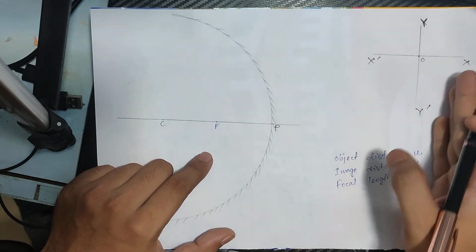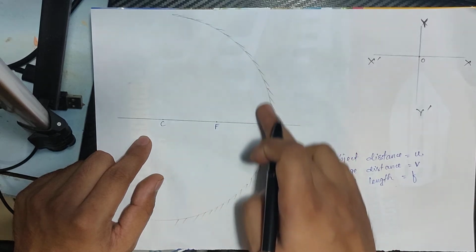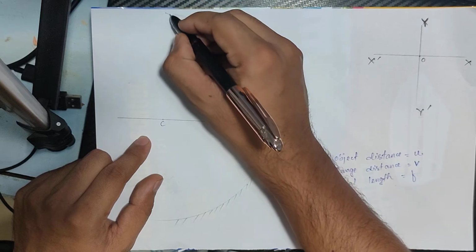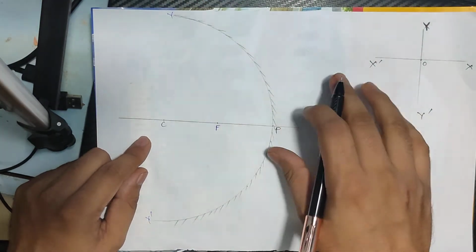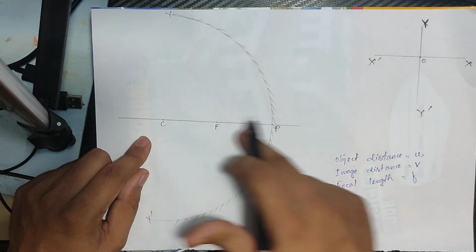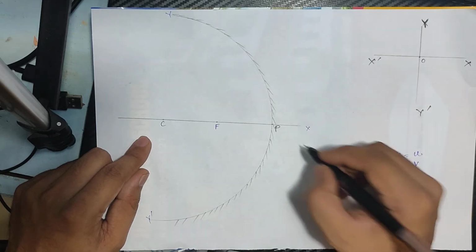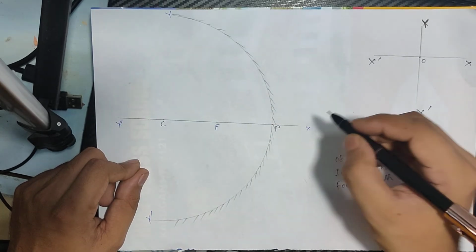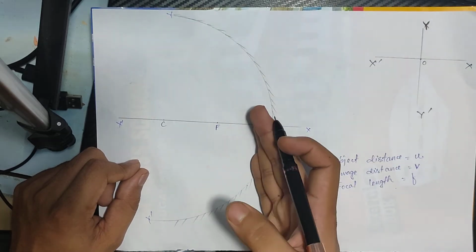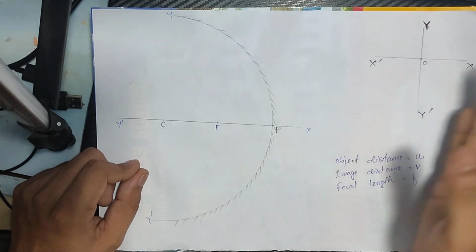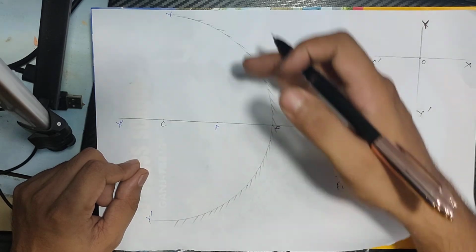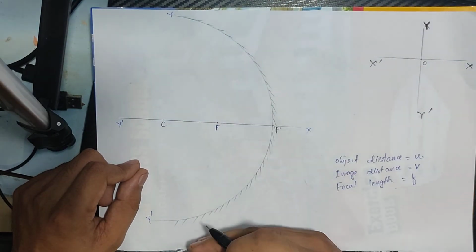Similar things we can apply here. Consider this mirror line as the y axis, with y here and y dash here, and this principal axis as the x axis, with x and x dash, and this pole as the center or origin. Then anything towards this side will be positive, and anything towards this side will be negative, or similarly anything upward will be positive, and anything downward will be negative.